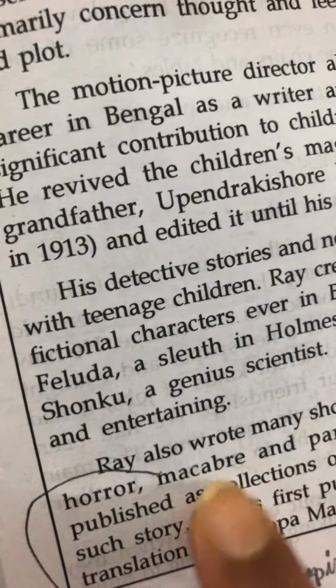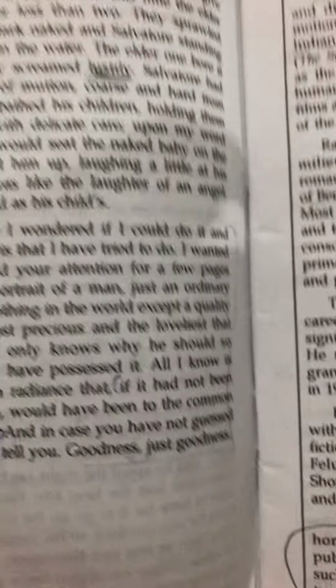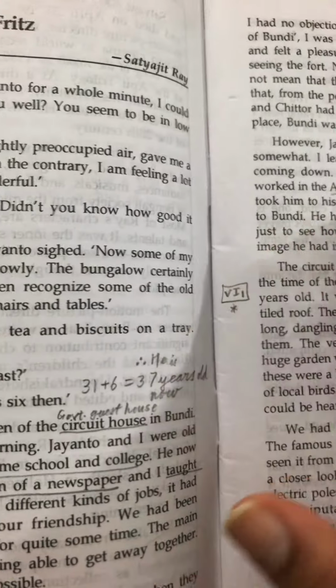Something instilling fear. Yeah, this word, macabre. Maybe I said it wrong. Jayanto.